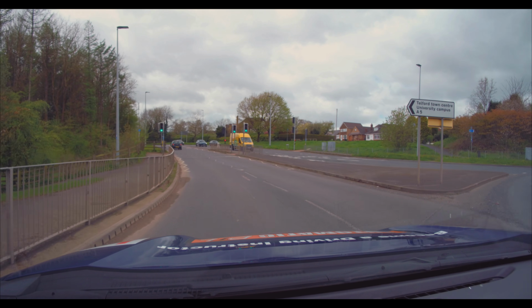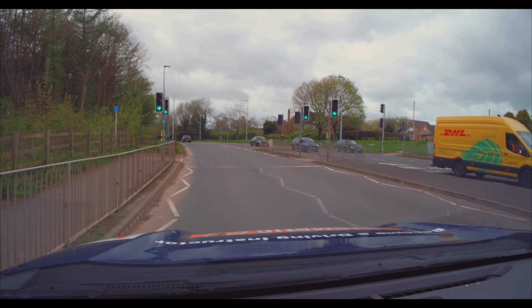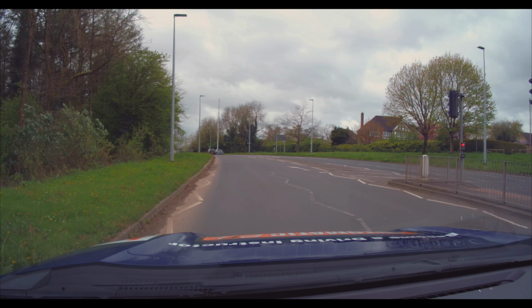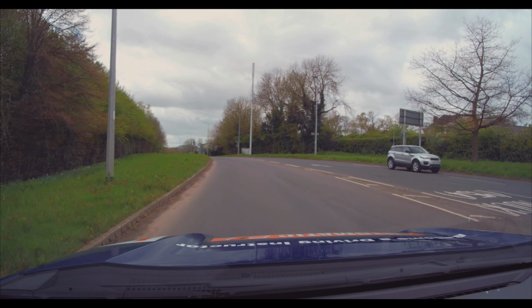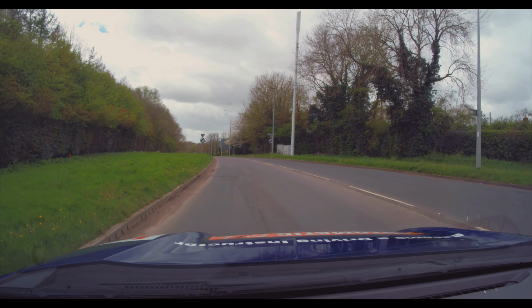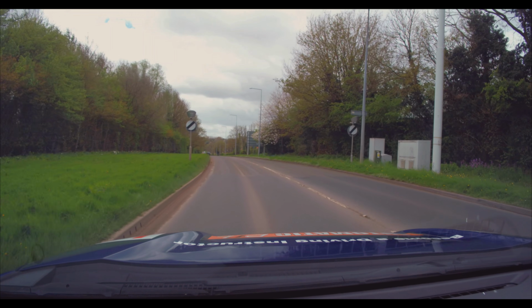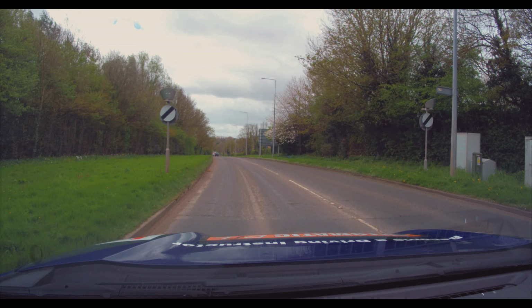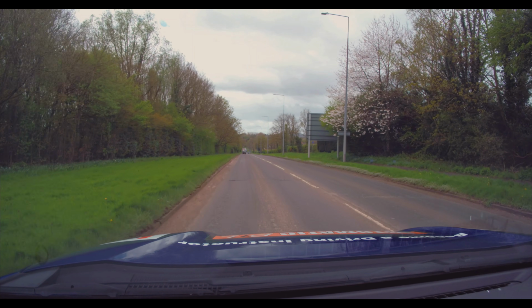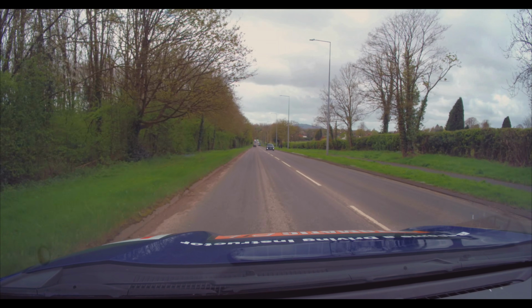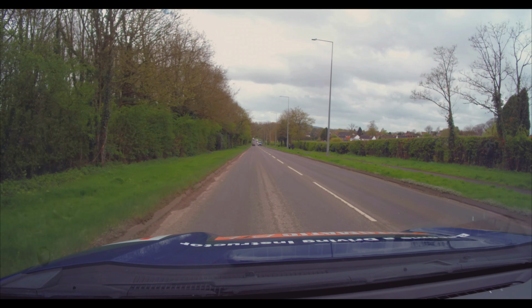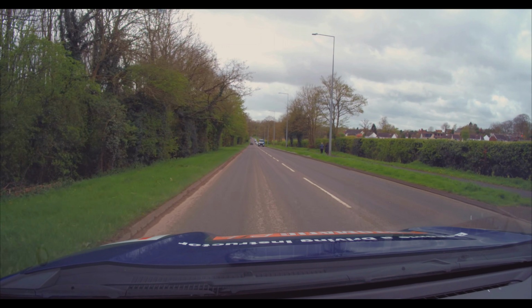Again, new road, is there a new limit? Well, not as yet, so this bit is still 40 miles an hour. But in front of us, we can see now the national speed limit signs, the white discs with the black diagonal stripes, which means it's 60 on a single road, 70 if it's a dual carriageway. So we know this road now is a 60-mile-an-hour road.